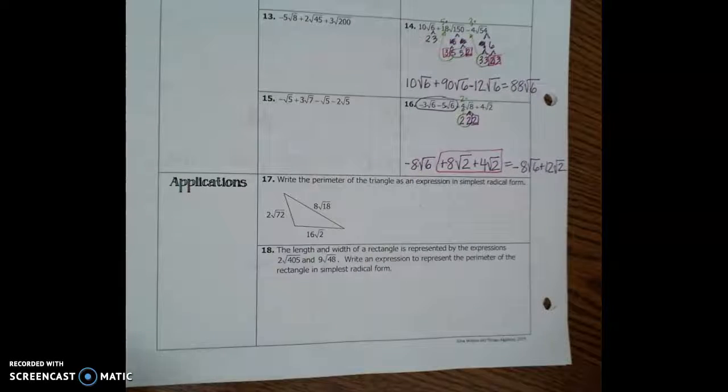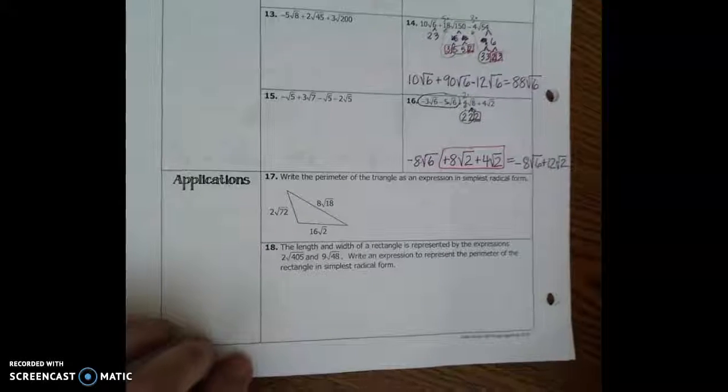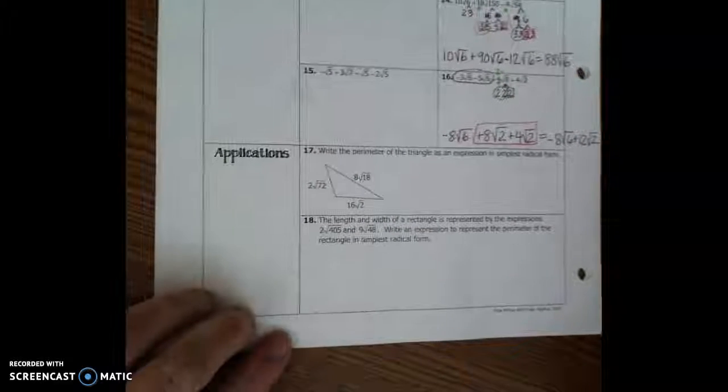Okay? So remember our vocabulary too. These are all irrational numbers because they still have the radical in the answers. If you turn these into decimals, they would be crazy decimals, non-terminating, non-repeating.